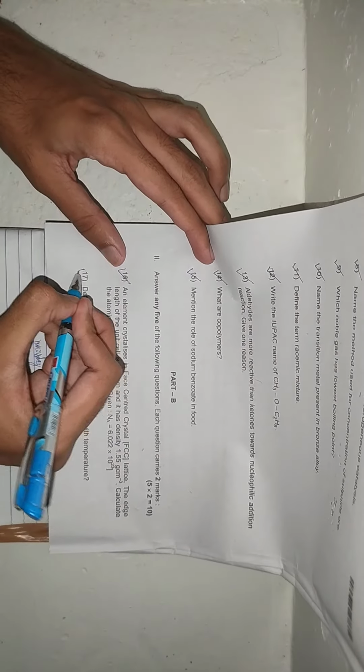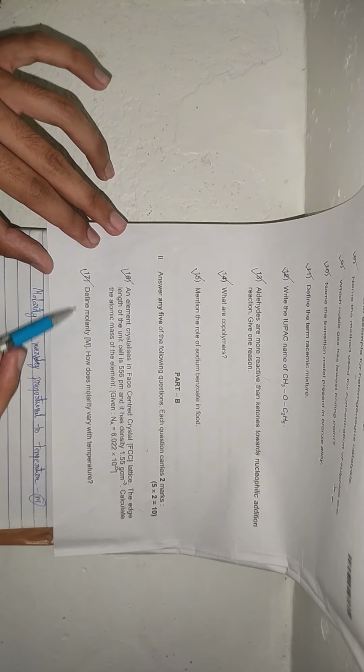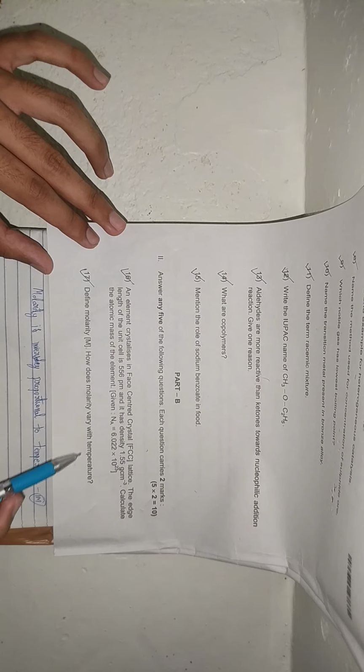Okay. Now let us come to question number 17. So question number 17 is done. We have written the answer of what is molarity, means we have defined molarity, and we have also written how molarity varies with temperature. Okay. So question number 17 is done. Now moving on to our next question.